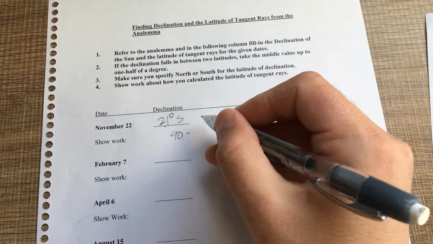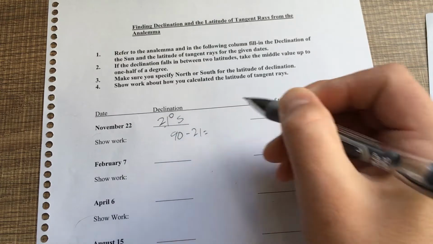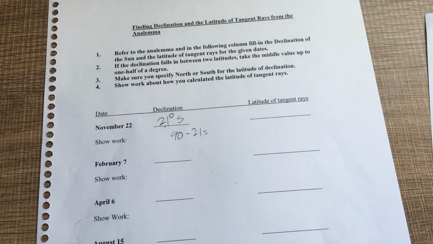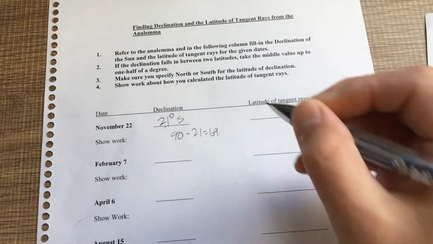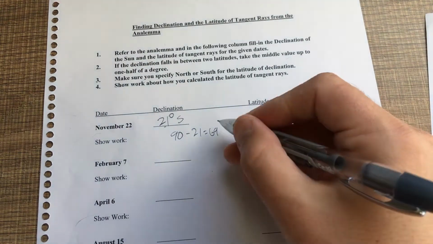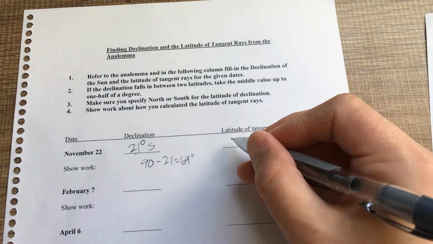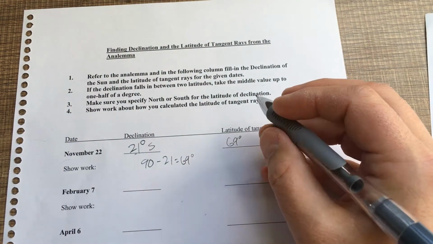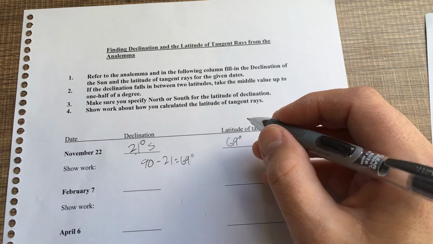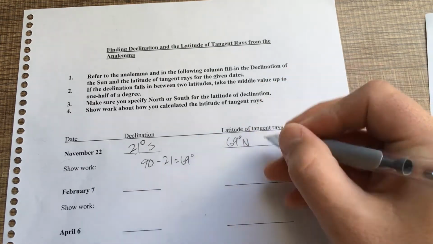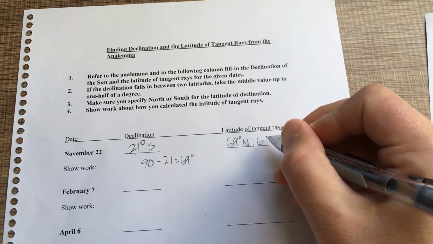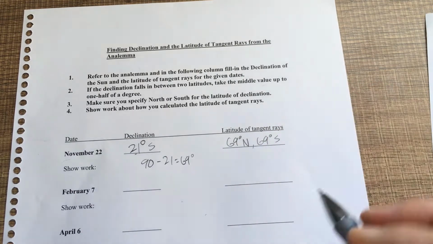So in this case, 90 minus 21 equals 69 degrees. That means our tangent rays are 69 degrees north and 69 degrees south.